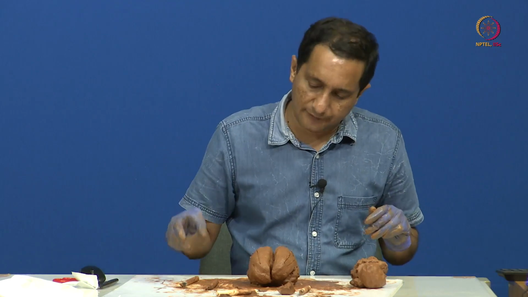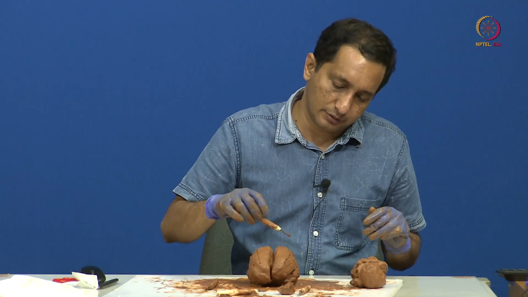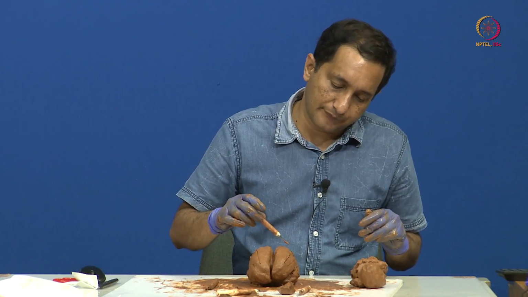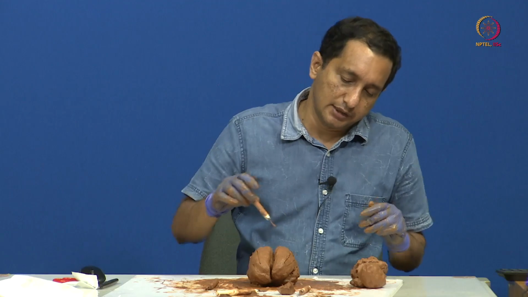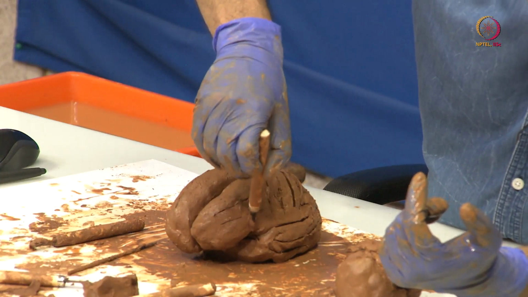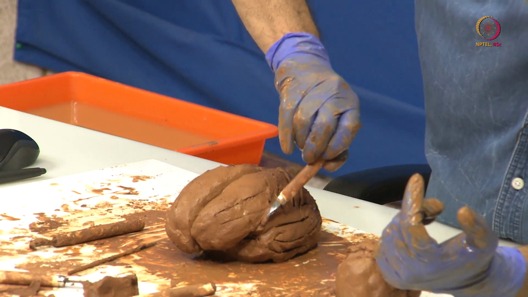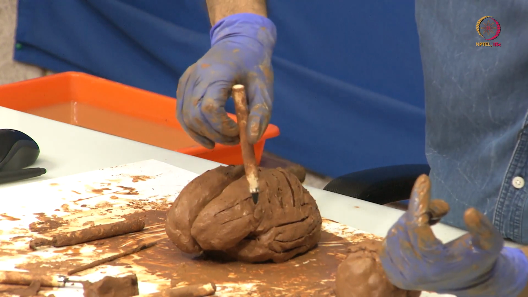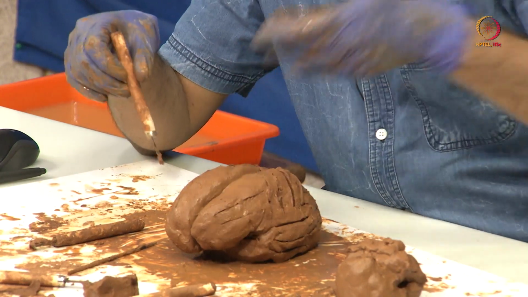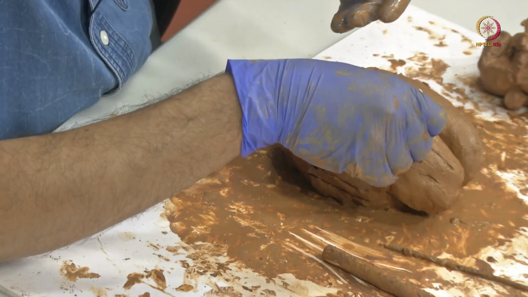Now, there are further landmarks. For example, I told you about the motor cortex. Similarly, in the inferior frontal gyrus you draw a V over here, and the central part of the V forms Broca's area, on the left side. That is how it is divided.